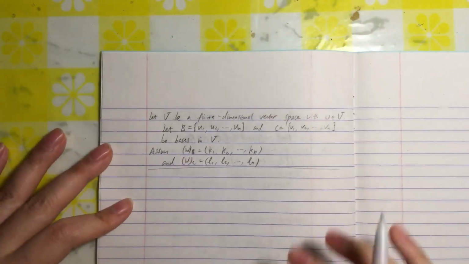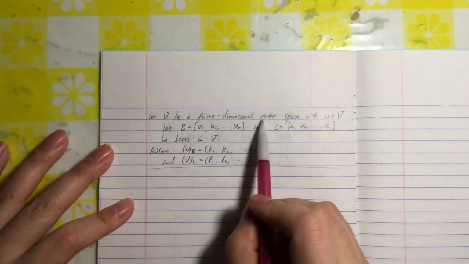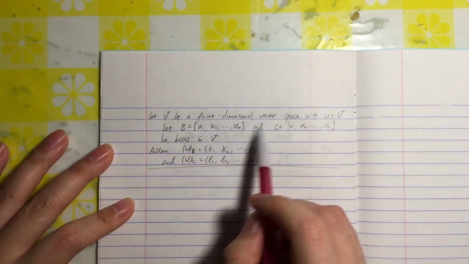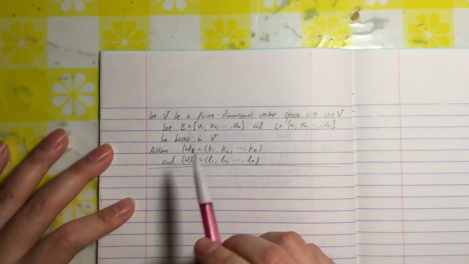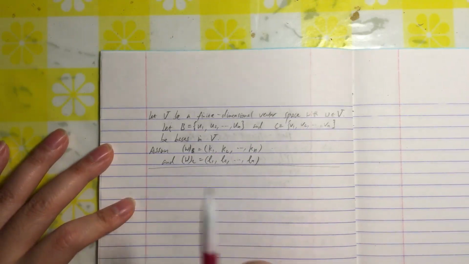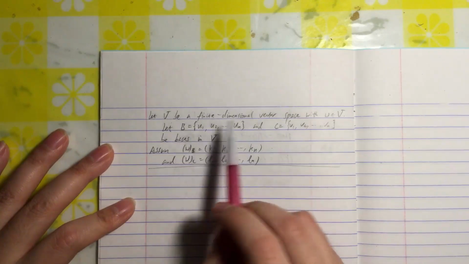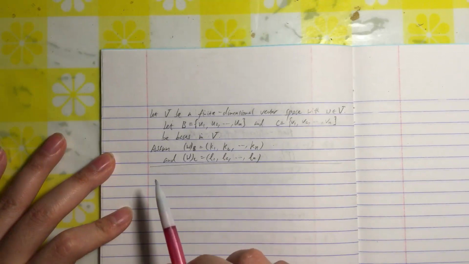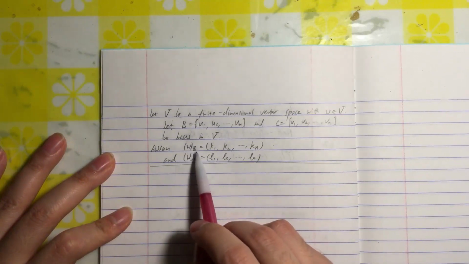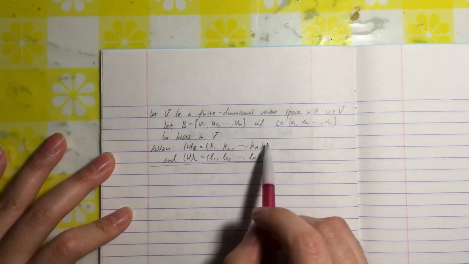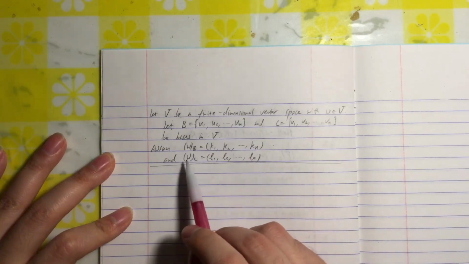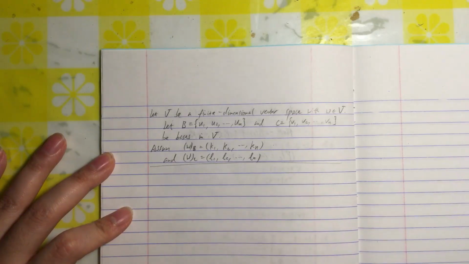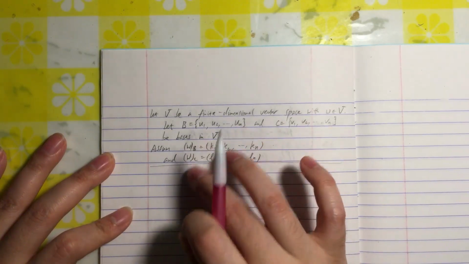Let's consider the following. Let V be a finite dimensional vector space with W belonging to V, and let B and C be bases in V. Since all bases in V must have the same number of vectors, here we assume both B and C have n vectors. Next, assume the coordinate vector of W with respect to B is K1, K2 up to Kn, and the coordinate vector of W with respect to C is L1, L2 up to Ln. Next, I'll show you how to change bases from B to C.